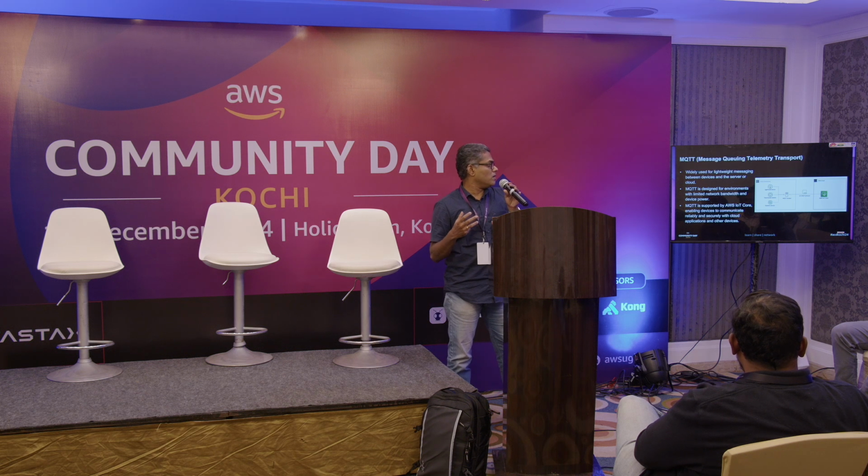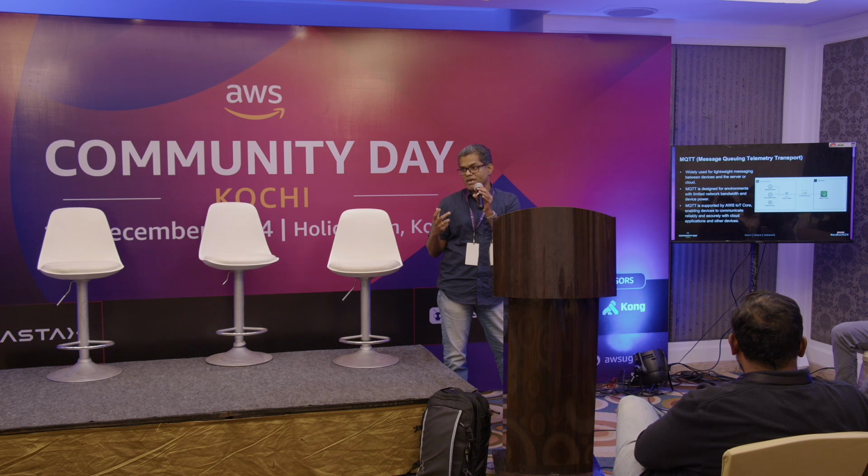One of the features of MQTT is called quality of service, where it ensures that the data sent from the device to the cloud is reliable. The data is not lost, even if there is a failure in the network.